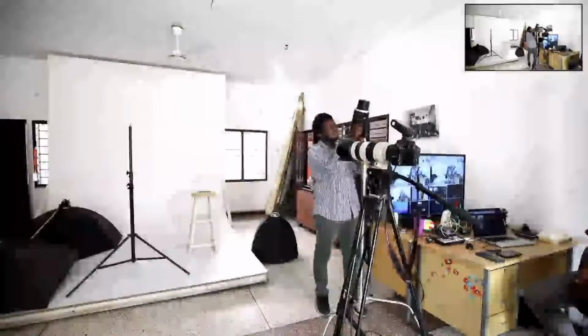If you are doing full body shots, you will just need to be quite observant as well, so that the positions of your lights are similar.